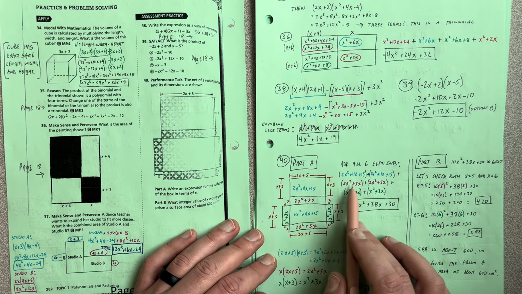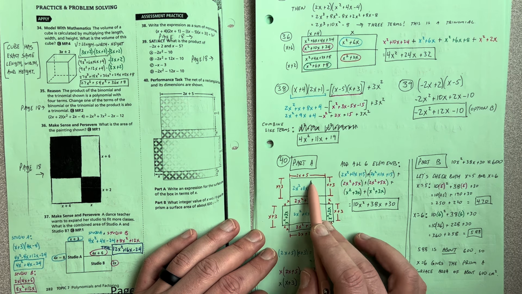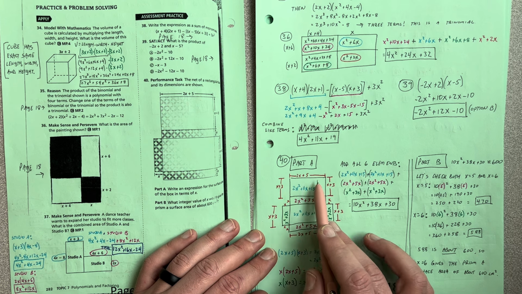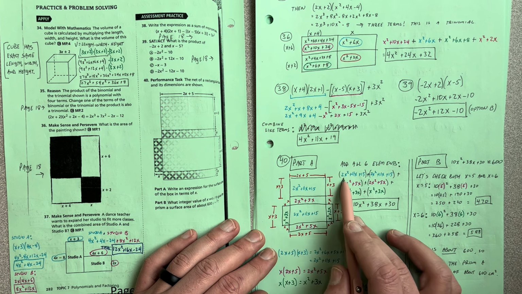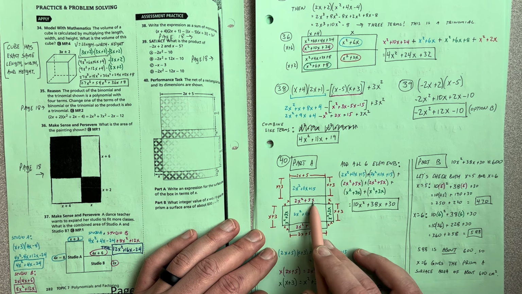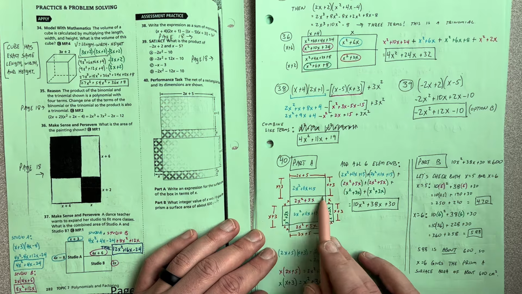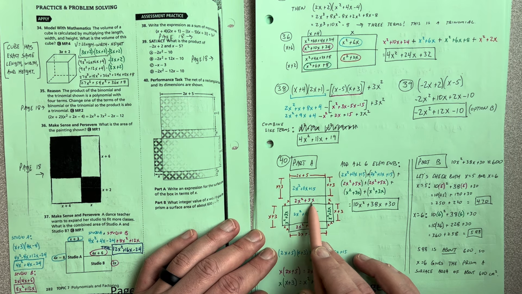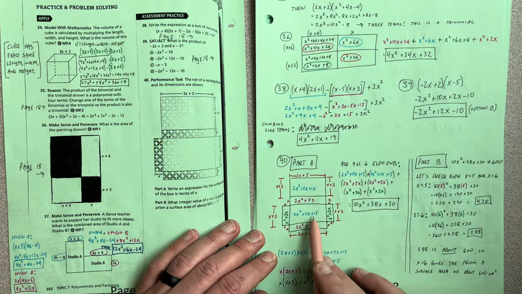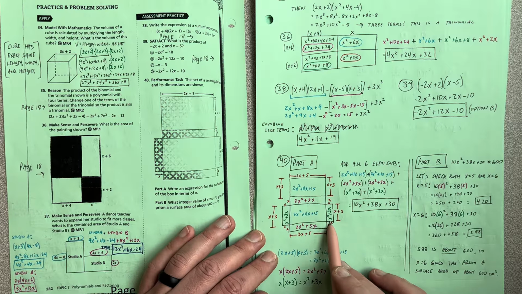Then I broke it up. You can see the colors here. I found the area of the inside. I did 2x plus 5 times x plus 3 to get the stuff in blue. Then these rectangles here, 2x plus 5 is the width, the height is x. That's how we got the pink. And then the green is x times x plus 3. That's how we got that.